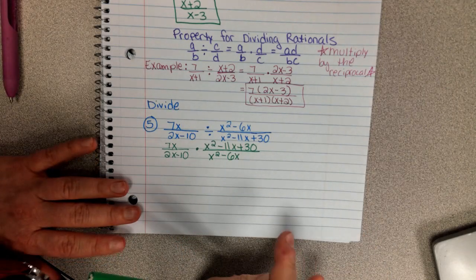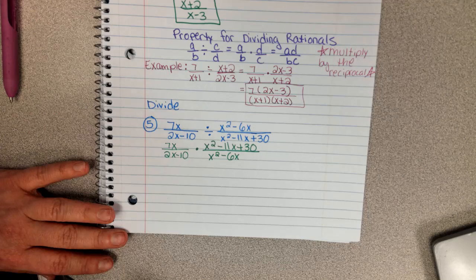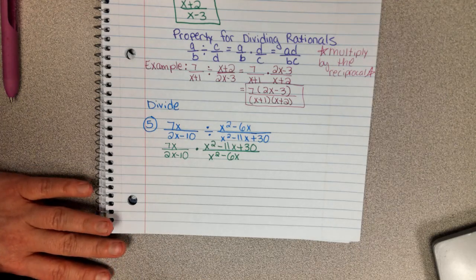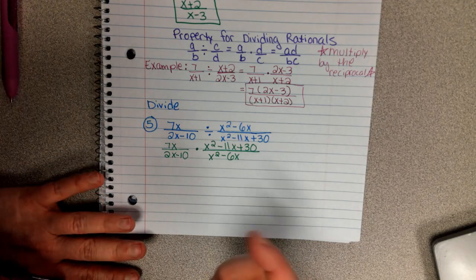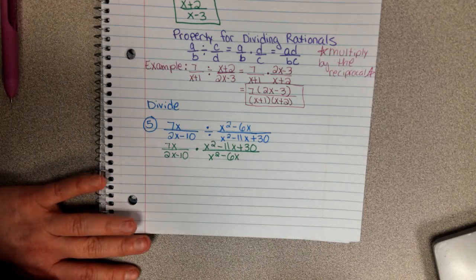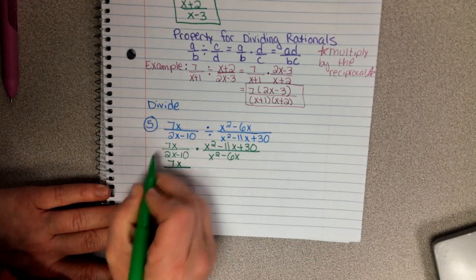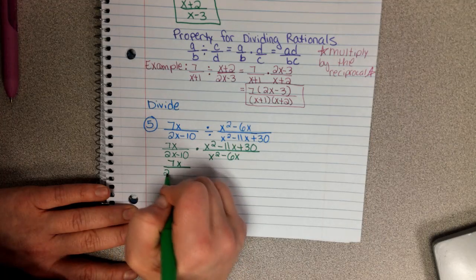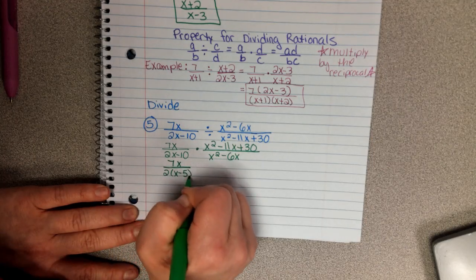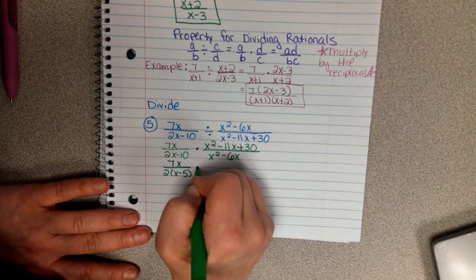Now, before I start multiplying, I'm going to go ahead and factor these, because I know if I have the same factor in the numerator and denominator, they cancel each other out, or simplify out. So I have 7x. I'm going to take the GCF of 2 out of this one, so I have 2 times x minus 5, just in case that's helpful.